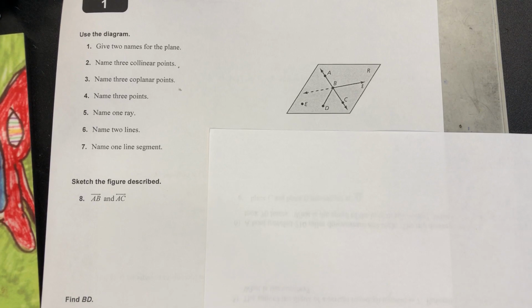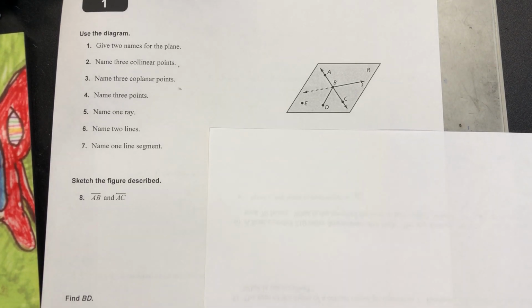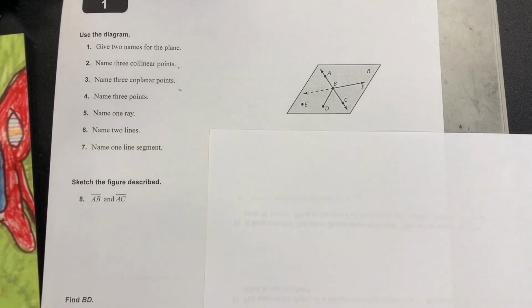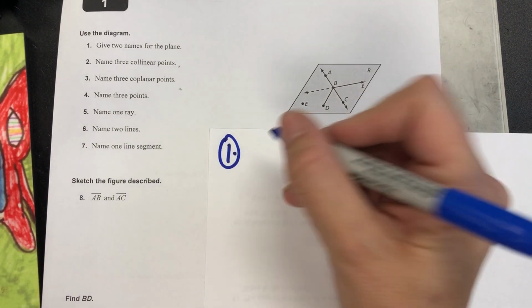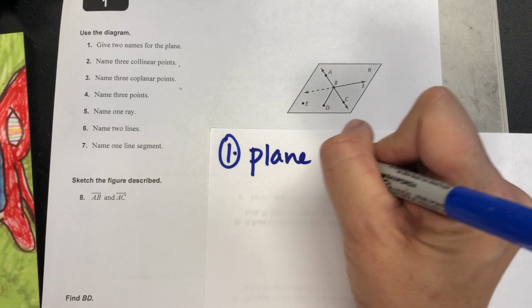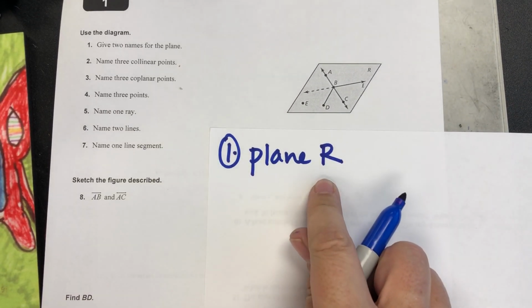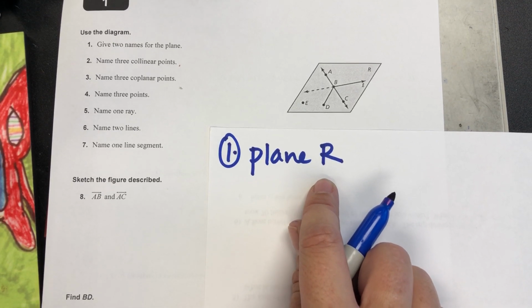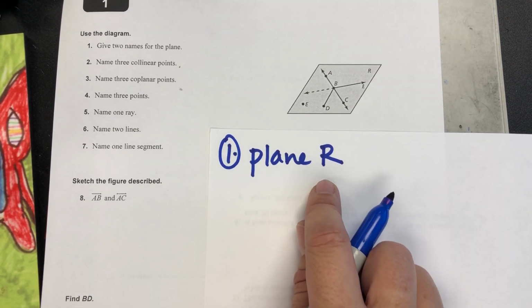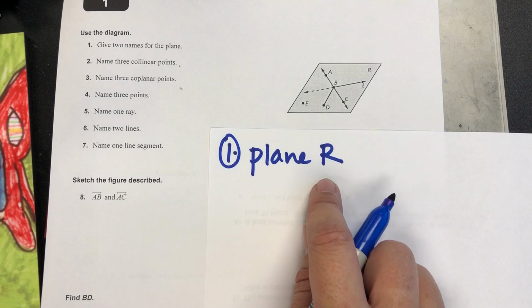First of all, give two names for the plane. When we're trying to name a plane, we're going to look for a capital letter like R that's hanging out by itself. We can call this then plane capital R. Make sure it looks like it. One of the things I was saying during the review is that sometimes people were writing a lowercase letter because that's just how you write. Make sure it looks capital.